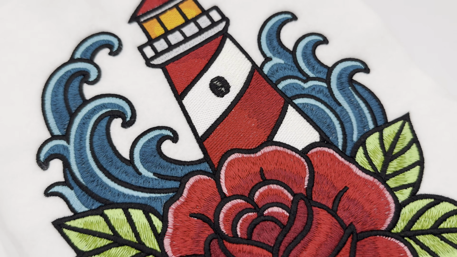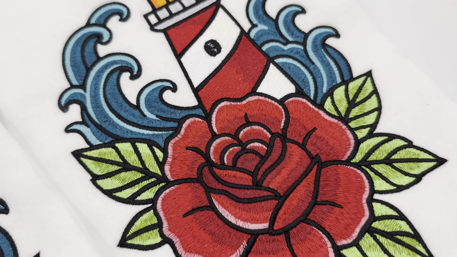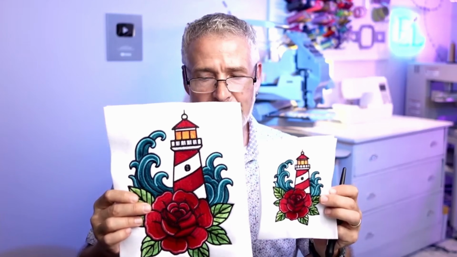So this design now is twice the size. I can see that I took it from here to here, and it is perfect. I didn't have to make any adjustments, and everything lined up 100%. So if you know what you're doing and you know how to digitize and you have the theory, you can create a design, and keeping that in mind, you can do what most people would think is impossible and resize it at the click of a button.